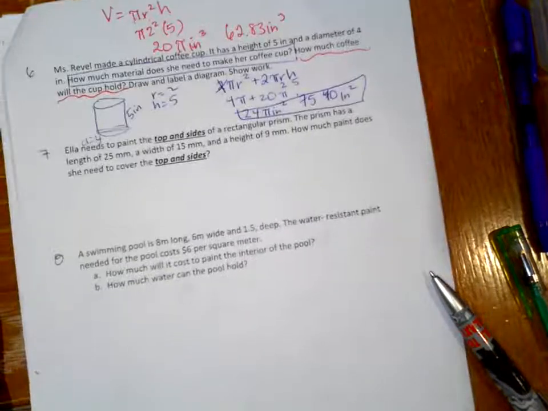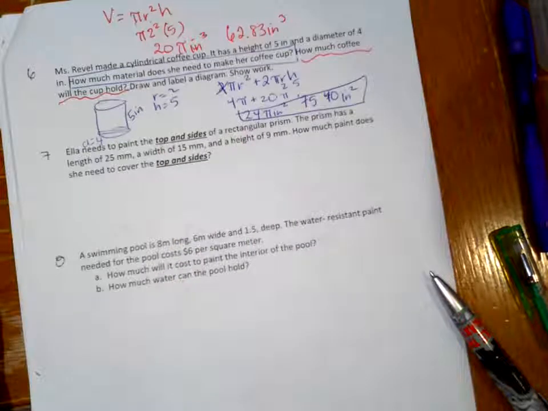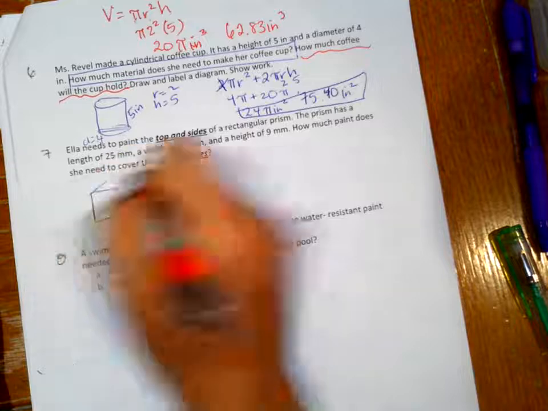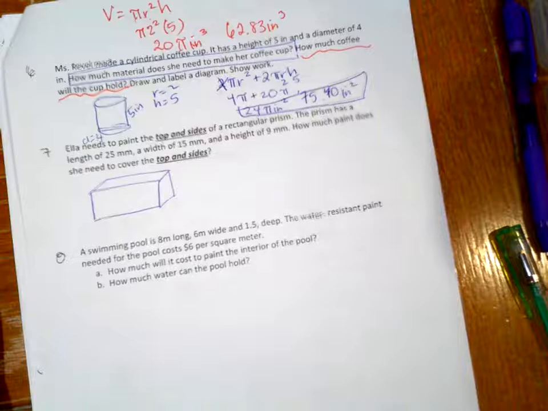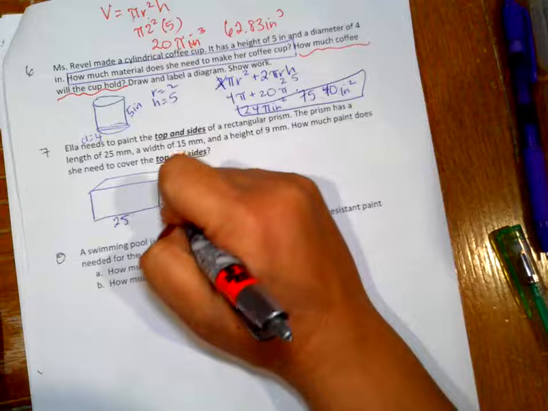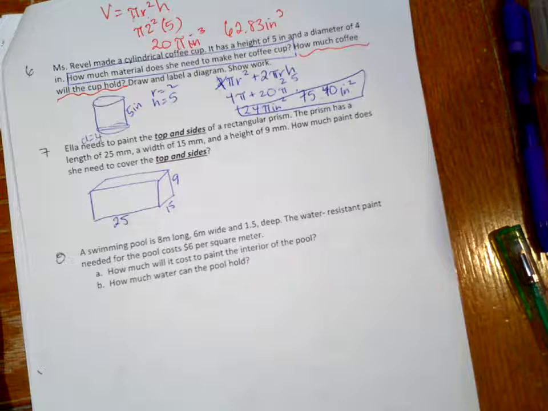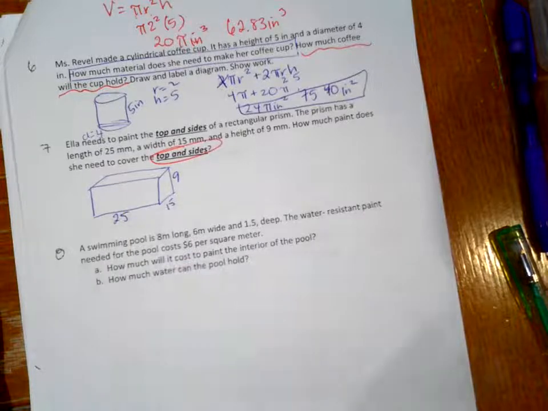We have Ella needs to paint the top and the sides of a rectangular prism. The prism has a length of 25. Let's draw the picture here. So let's just draw this real quick. Rectangular prism. Okay. I have a length of 25, a width of 15, and a height of 9. Okay. How much paint does she need to cover the top and the sides? Top and the sides. So I'm not doing the bottom. So I'm minus one of the bases.